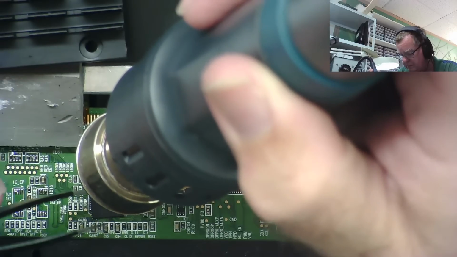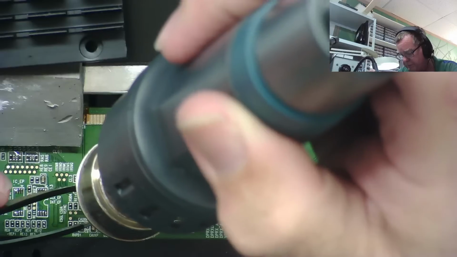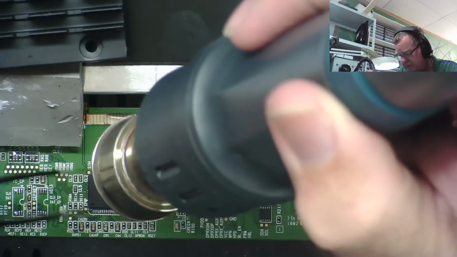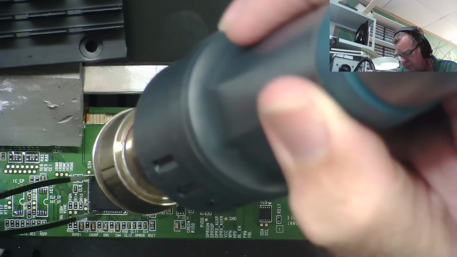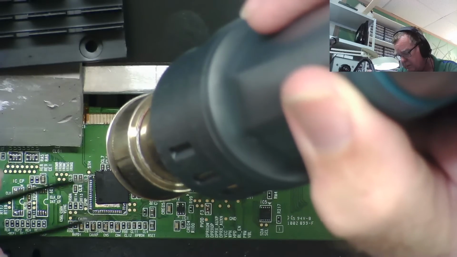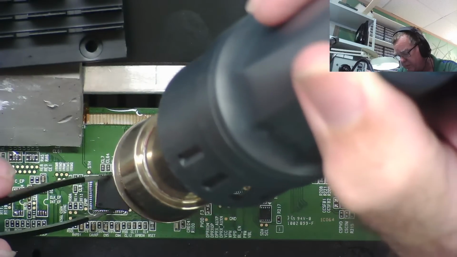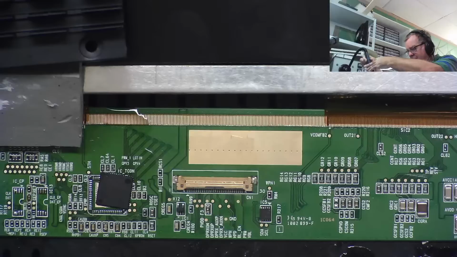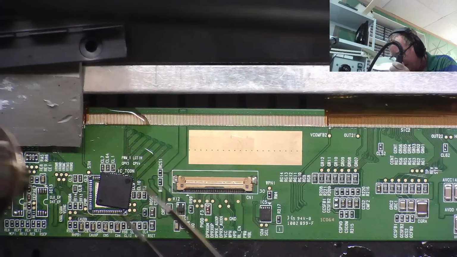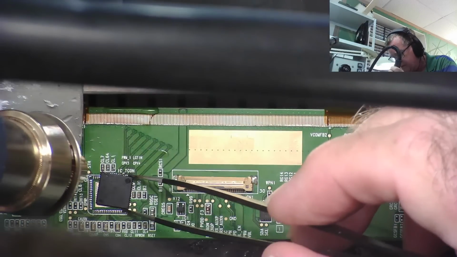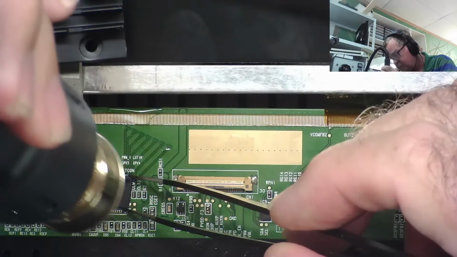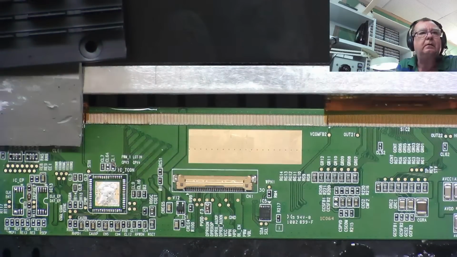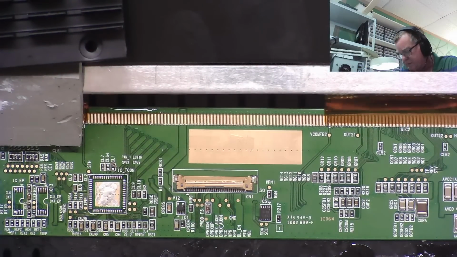Now I have it. This is the probably faulty one anyway, so I'm not too worried about this. Can I pick it up? Not like this. And now I'm running into the nearby components, what I do not want to do. I'll try come in with the other hand, see if I can get underneath it. Yeah, I got it. Okay, let that cool down and see what I've dislodged.